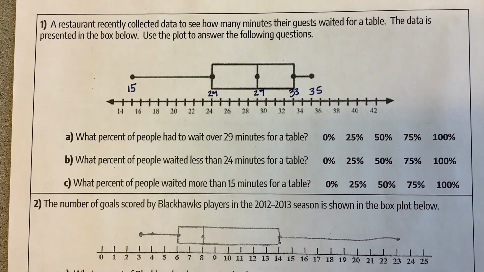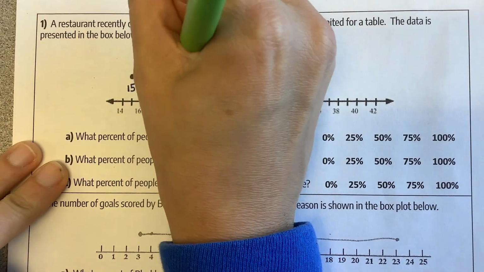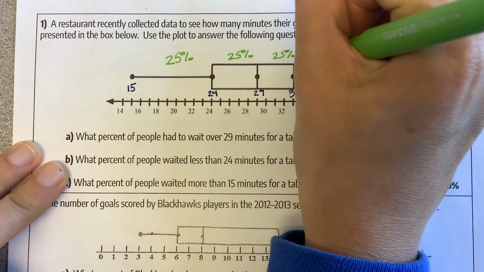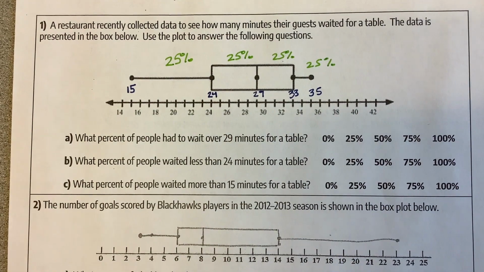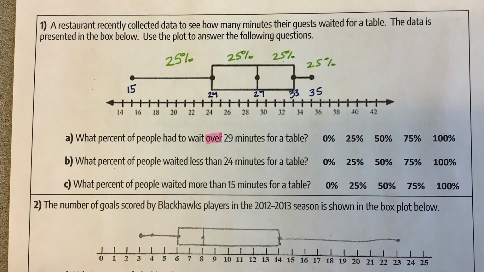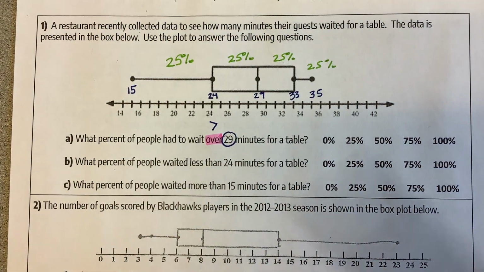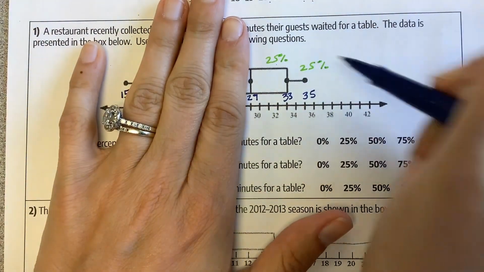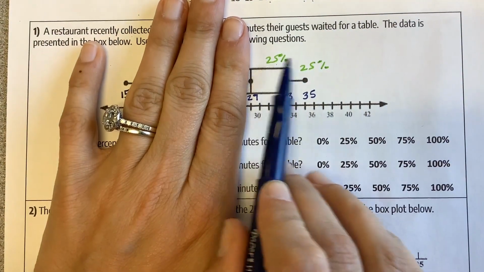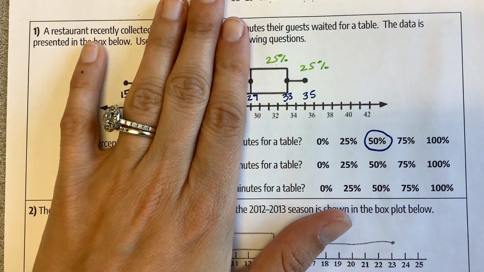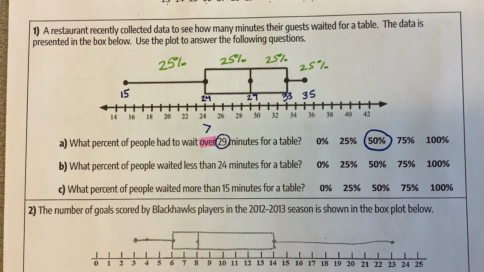And then remembering, each part represents 25%. So this is 25%, this portion's 25%, this is 25%, this is 25%. So what percent of people had to wait over 29 minutes? So we're saying greater than 29 minutes. So I'm finding 29. How many were more than that? Well, we've got 25% and another 25%, which is a total of 50%, or higher than 29.